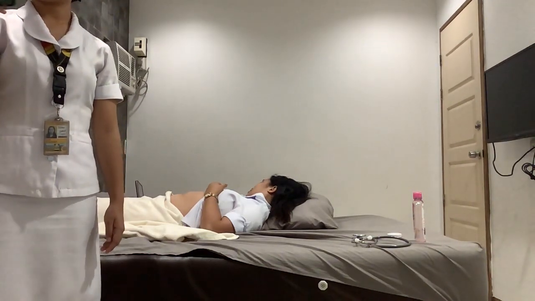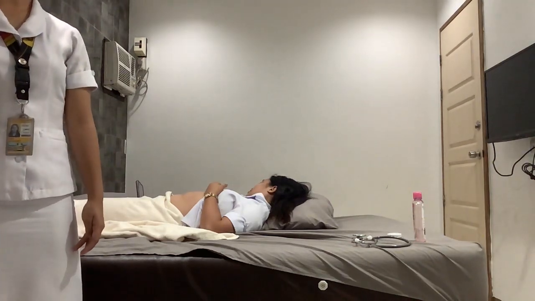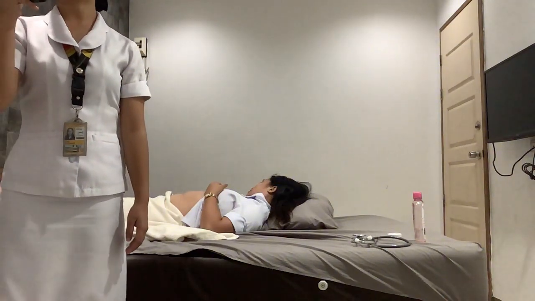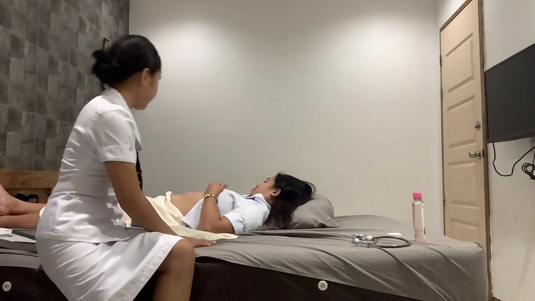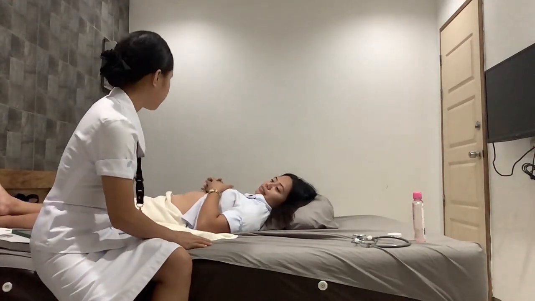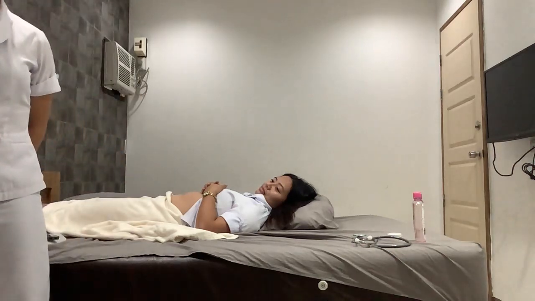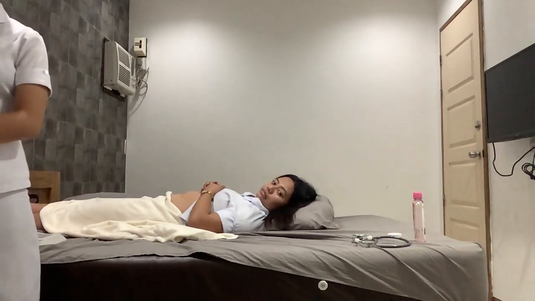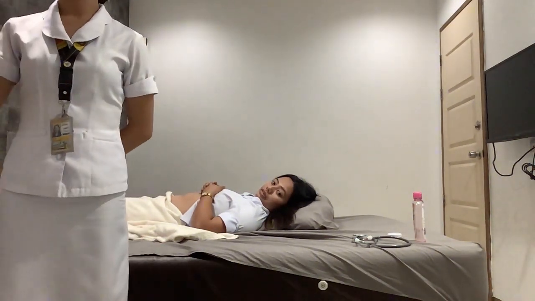scar tissue. Next is inspect abdominal contour by sitting at the client's side and looking across the abdomen at a level slightly higher than the client's abdomen. So the normal findings is the abdomen is flat, rounded, or scaphoid, evenly rounded. The abnormal findings is a generally protuberant or distended abdomen.